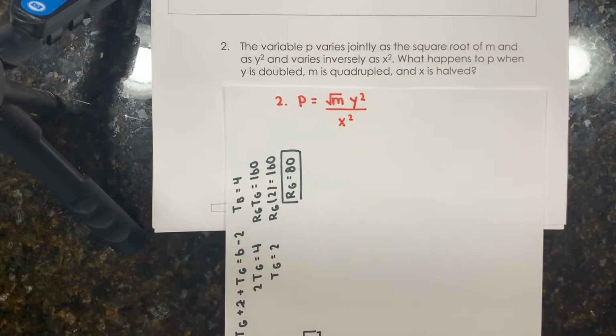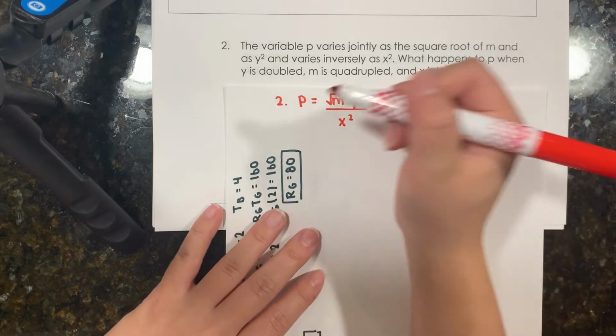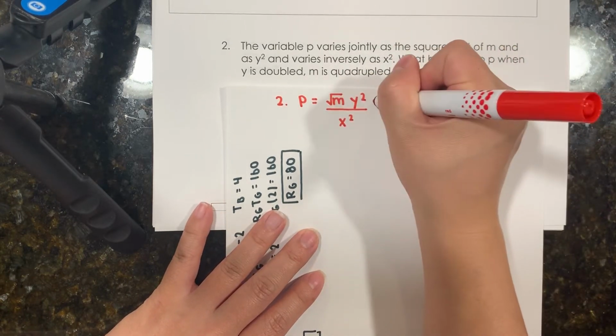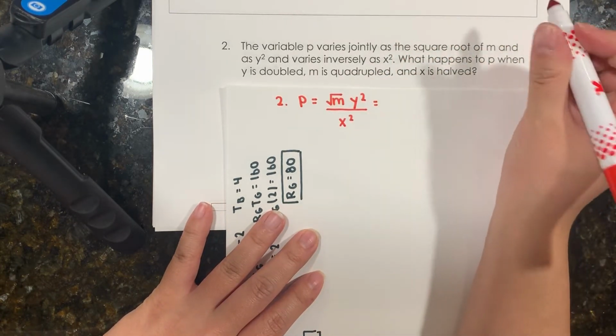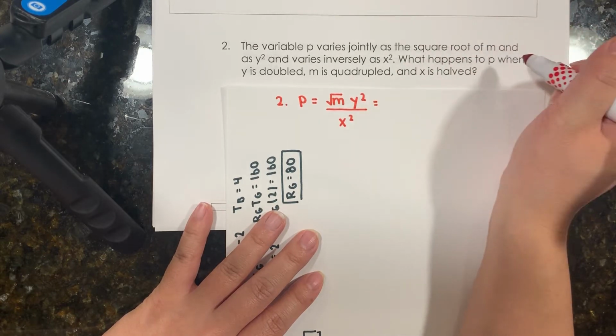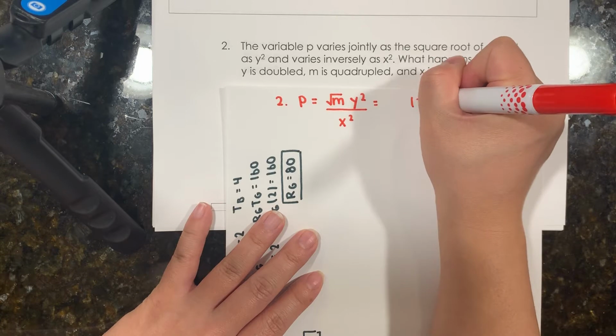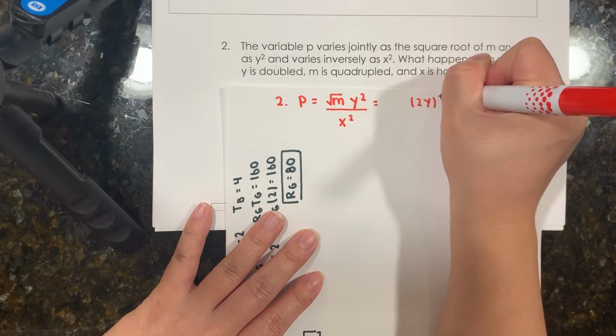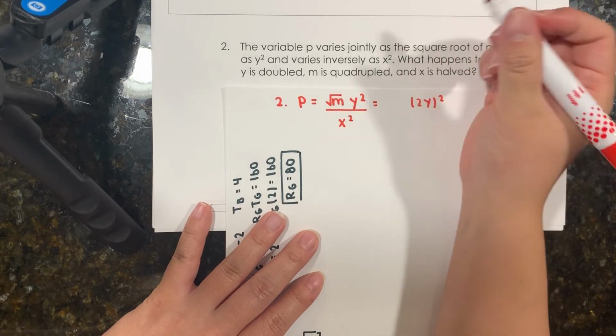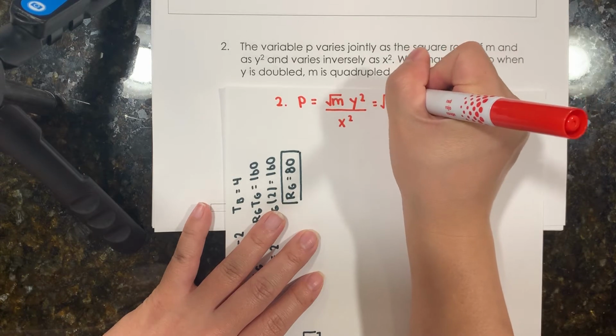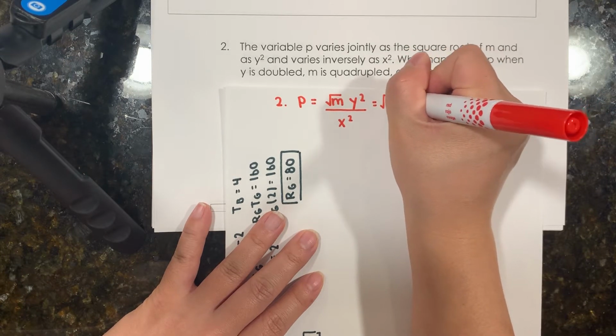Okay, so now what happens to p? So what happens to the left side if it says when y is doubled, so I would double y, so that would become 2y squared. M is quadrupled, so I multiply m by 4, so that'd be 4m.